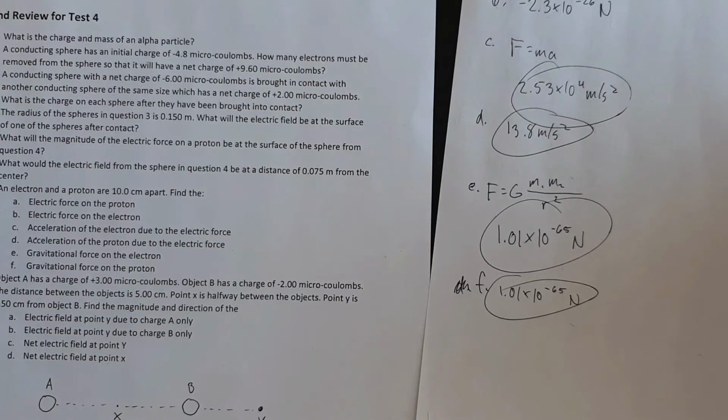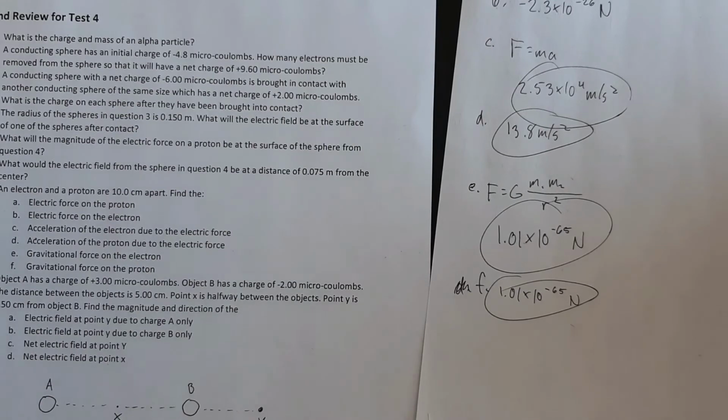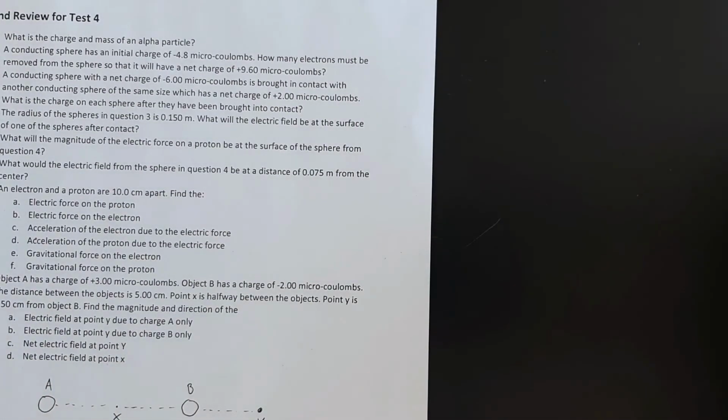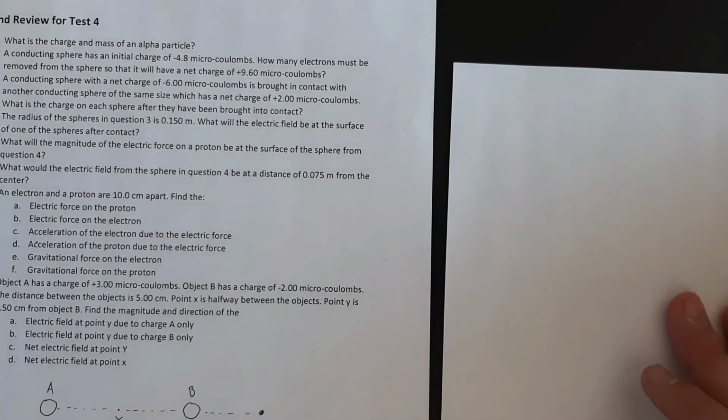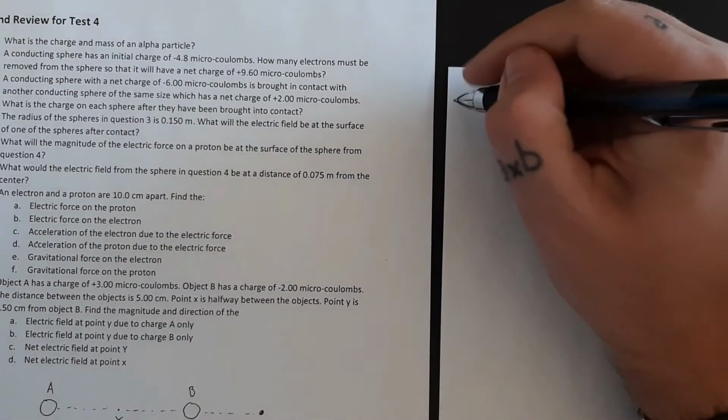8. Object A has a charge of 3 microcoulombs. Object B has a charge of negative 2 microcoulombs. The distance between the objects is 5 centimeters. Point X is halfway between the objects. Point Y is 2.5 centimeters from object B. Find the magnitude and direction of the electric field at point Y due to charge A only.